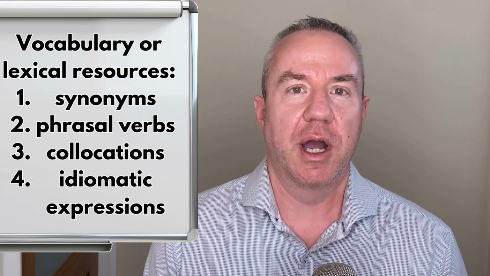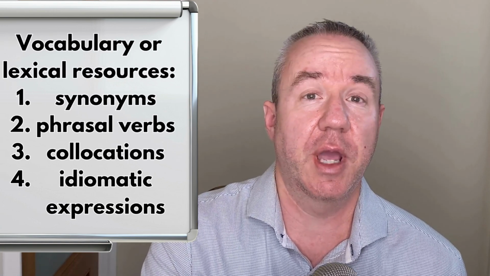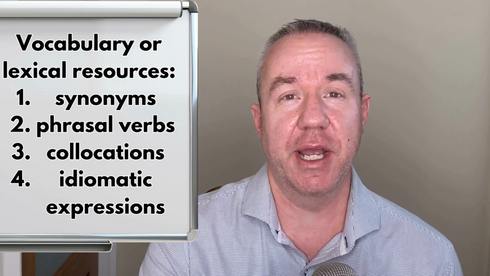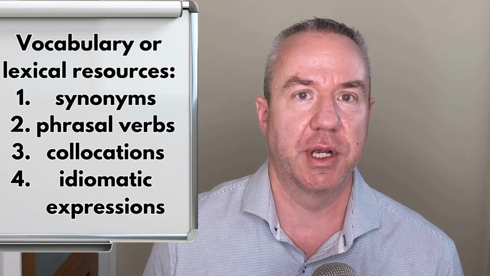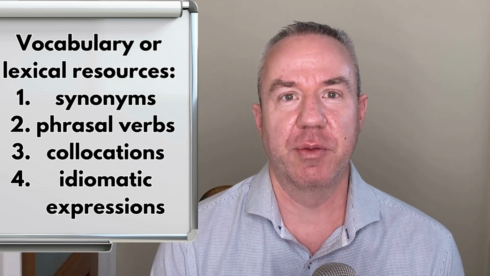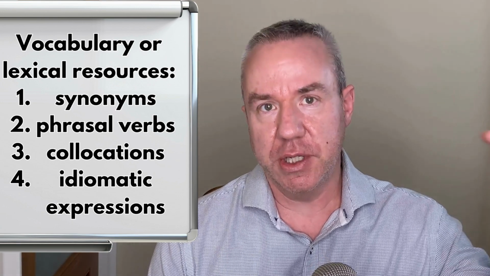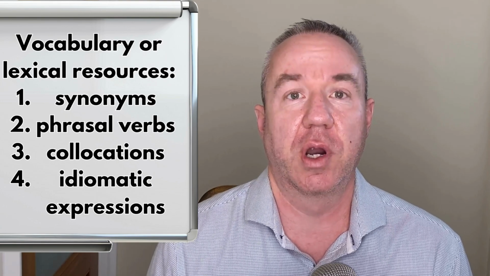So the 4 kinds of criteria that make up your IELTS speaking mark in terms of vocabulary are synonyms, phrasal verbs, collocations, and idiomatic expressions. We're going to look at all of these, and I'm going to use an IELTS speaking question part 2. So that is the card with your 2-minute answer, and we're gonna look at some different points on that card and build answers that include these 4 kinds of vocabulary.